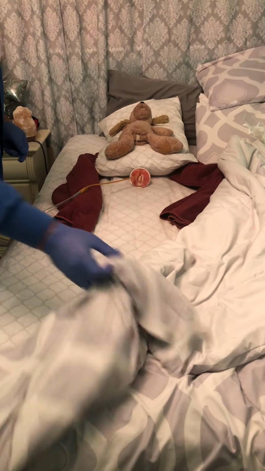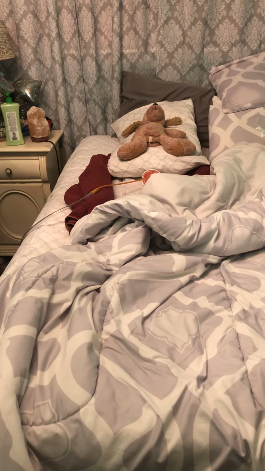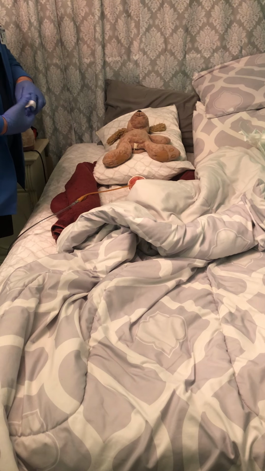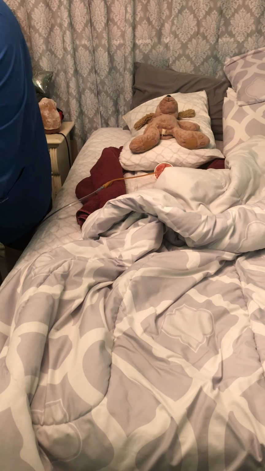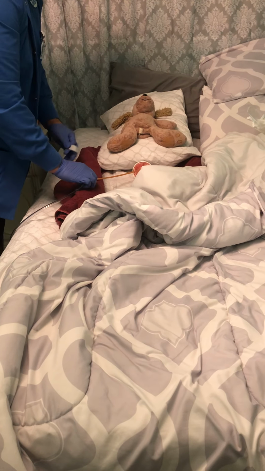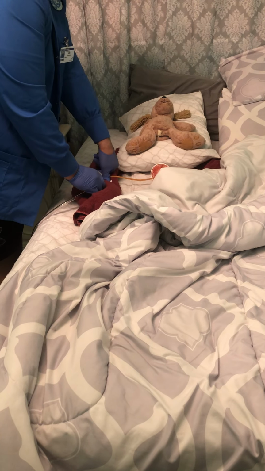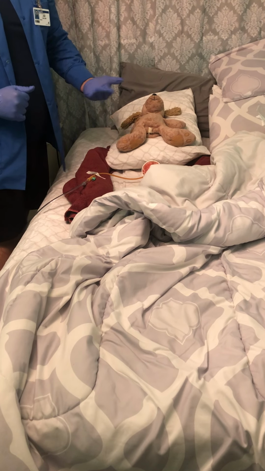And then just cover the patient up. Oh, before we do that, you want to tape or secure with some kind of device the Foley to the patient's leg, just so it's not constantly pulling on it or giving it any tension.